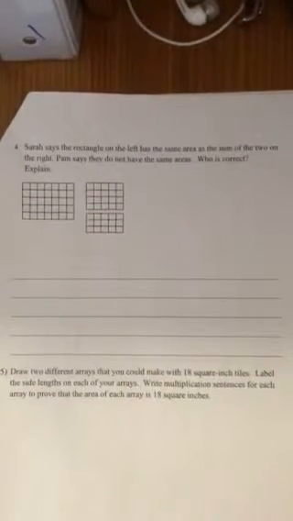Sarah says the rectangle on the left has the same area as the sum of the two on the right. Pam says they do not have the same area. Who is correct? Explain. Due to the greater demands on language placed on scholars now with the Common Core shift, they're often going to be asked to explain after solving a problem.